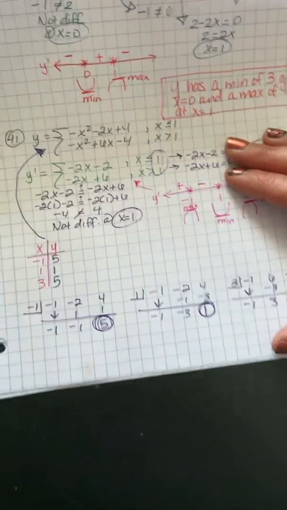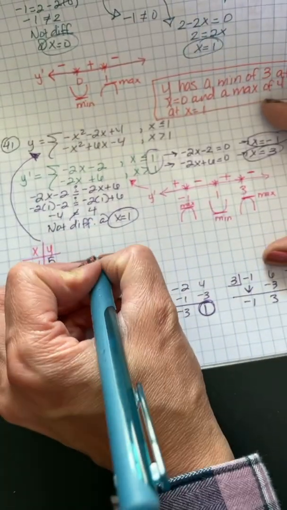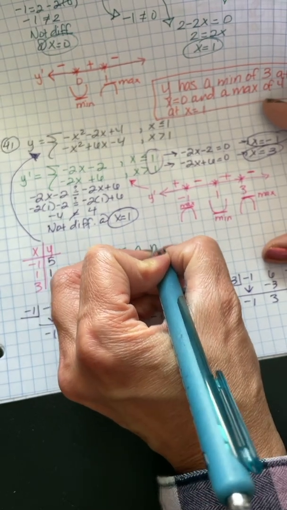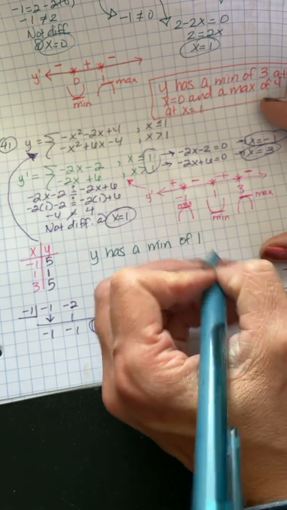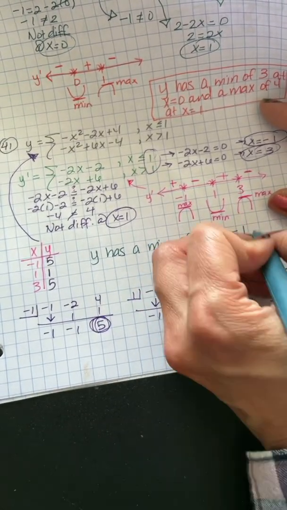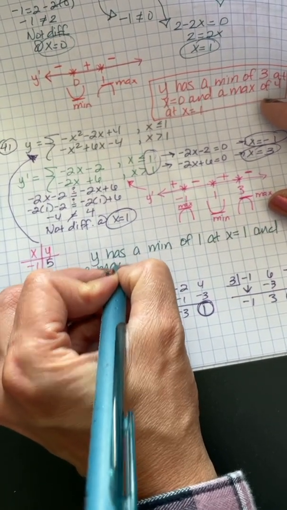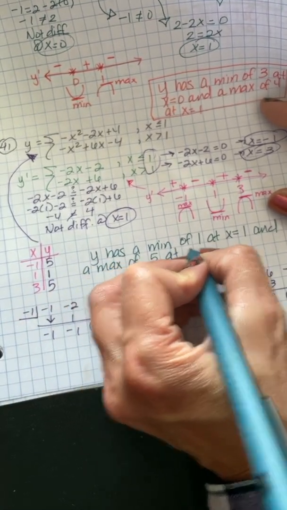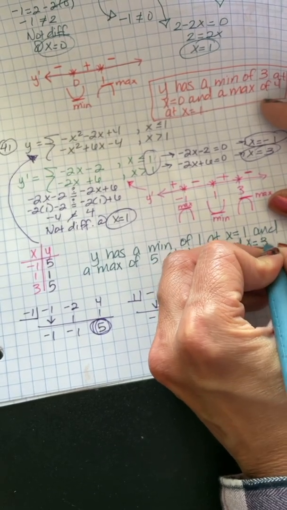So I can say that y has a minimum, because there's only one minimum there, of 1 at x equals 1, and a max of 5, because they're both 5, at x equals -1, and x equals 3.